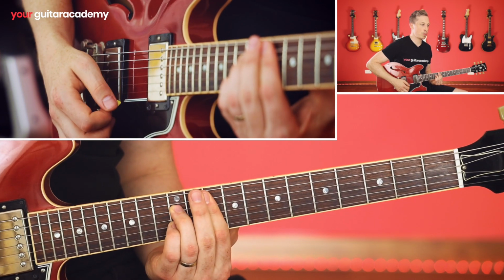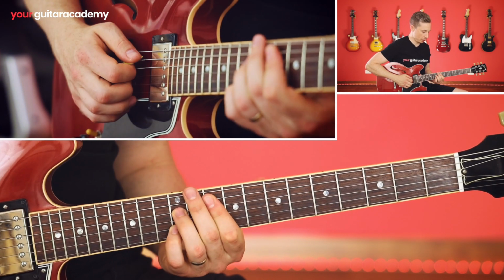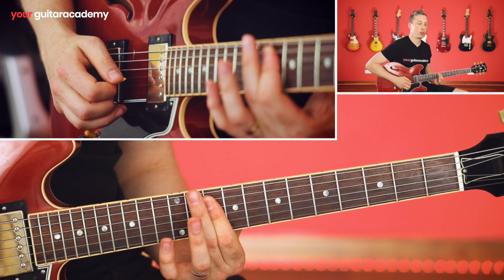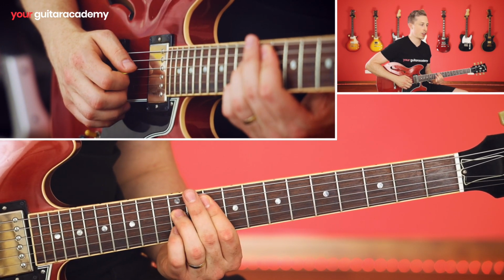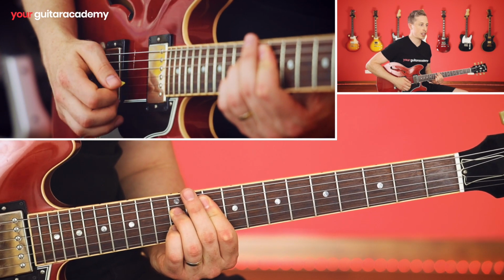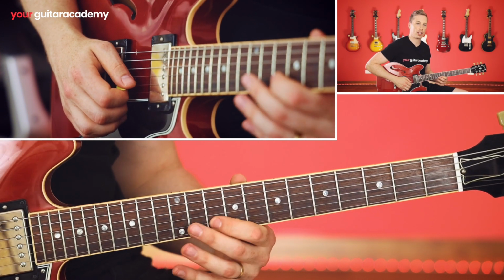Okay, so that's the official, but instead I would probably play it something like this. I'd just bar those 3 strings, the A, D, and G string, and then just play the other notes as they are. I don't need to be barring the high E string or the B string.